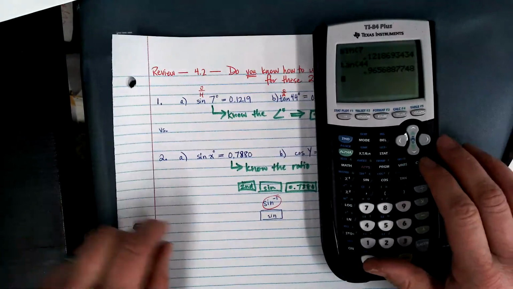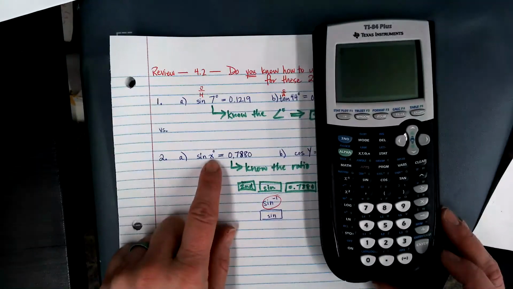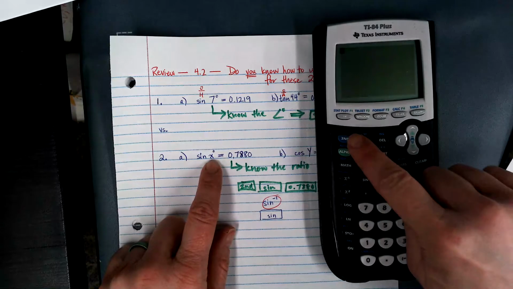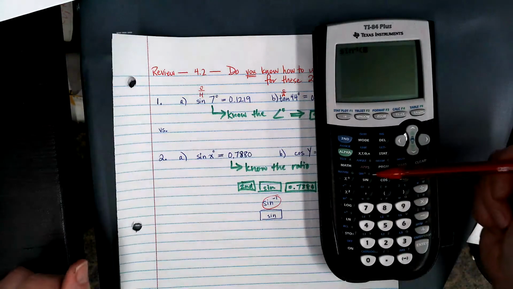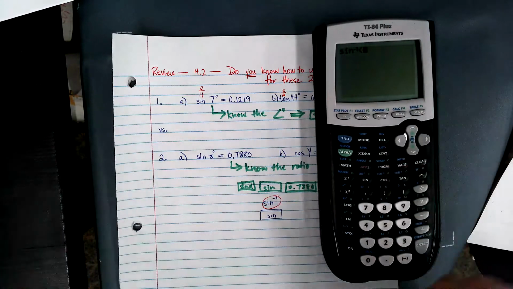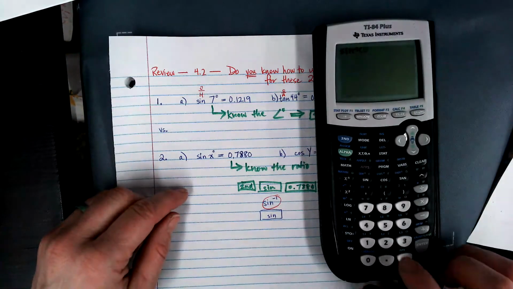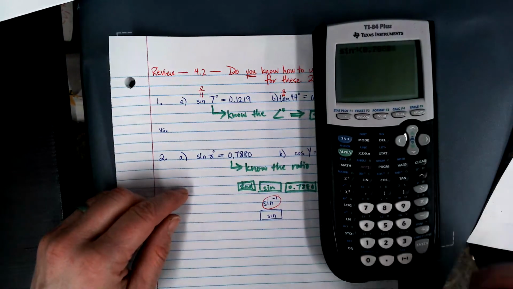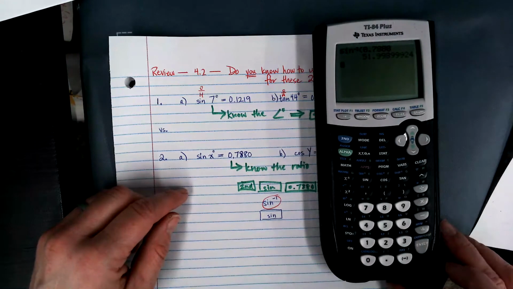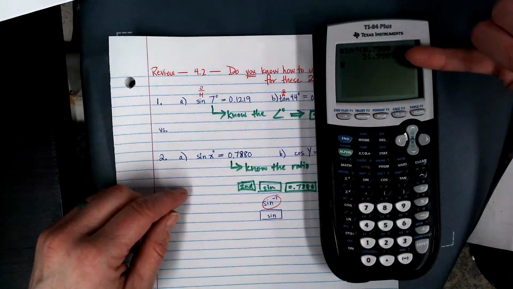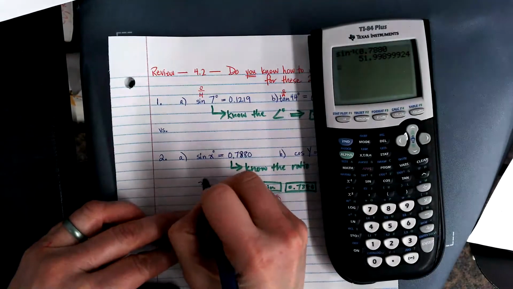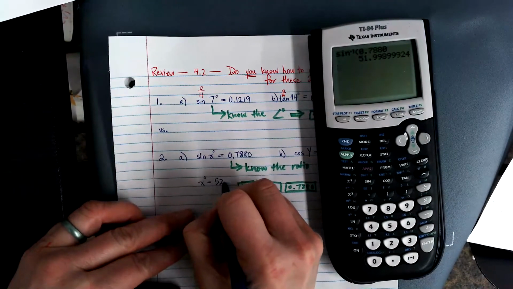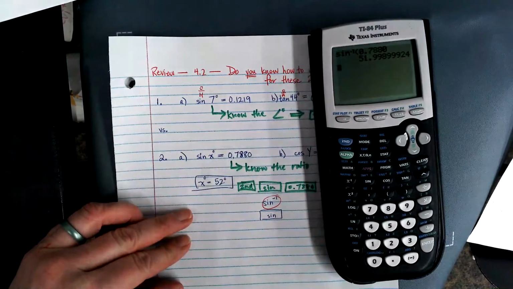So again, if you missed this lesson and you don't know the angle, you instead are going to go second sine. So this little inverse sine function of, and now the calculator wants to know what decimal amount. Enter. And this number is now the degrees of that angle. So I'm going to round it and say that angle x is 52 degrees.